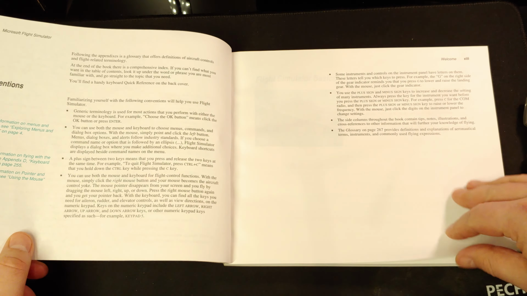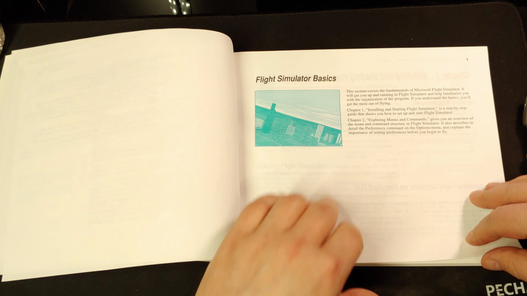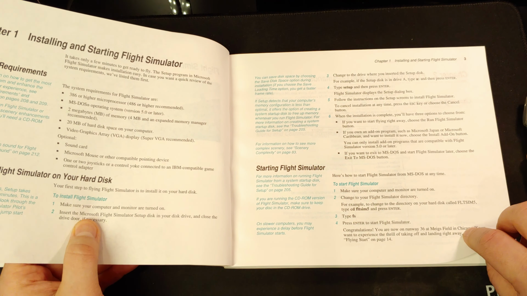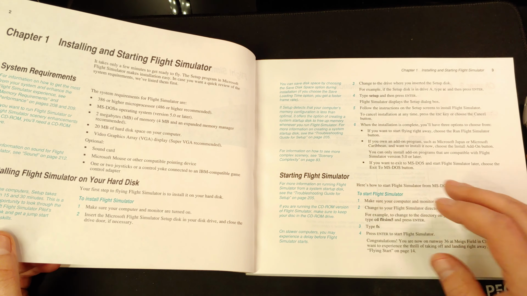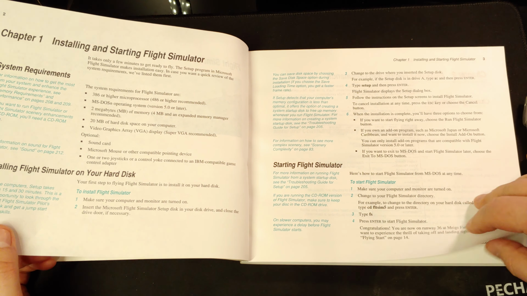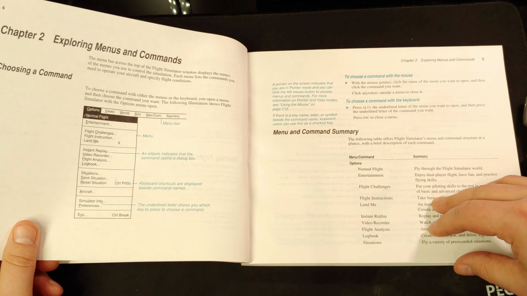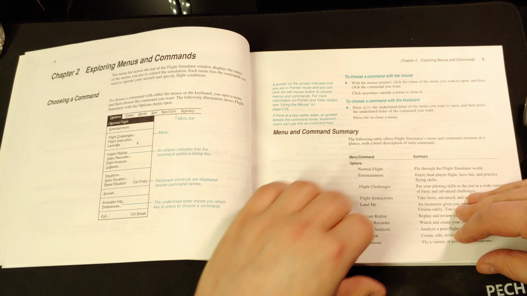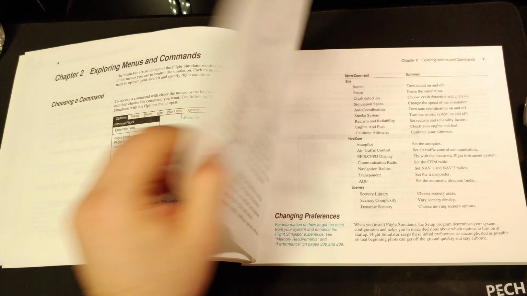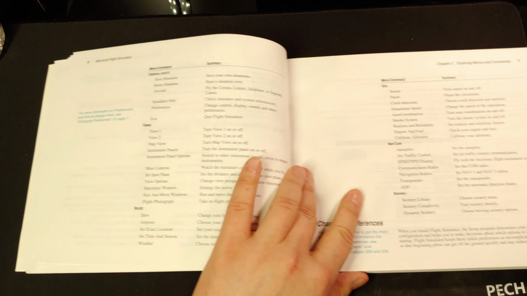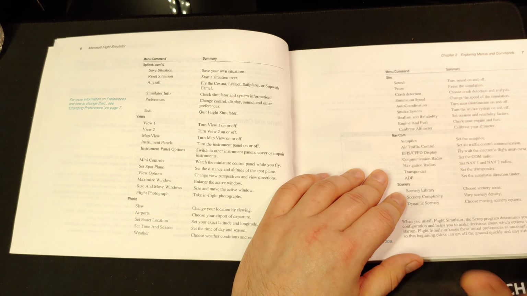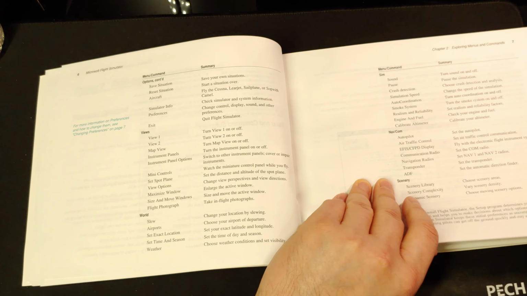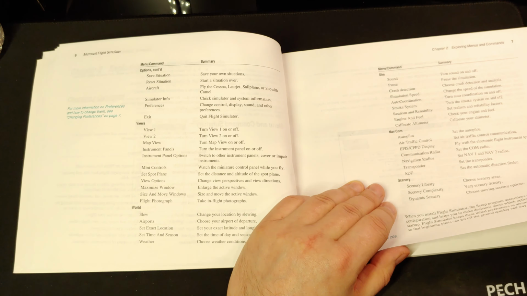Again, a more detailed installation set and all of that fun stuff and how to start it and everything. All the different windows and menu systems. It's a very complex game, and from what I understand, the newer version, Flight Sim 2025, is even way more advanced than this was. I can't even imagine the size of the manual they'd be providing nowadays.